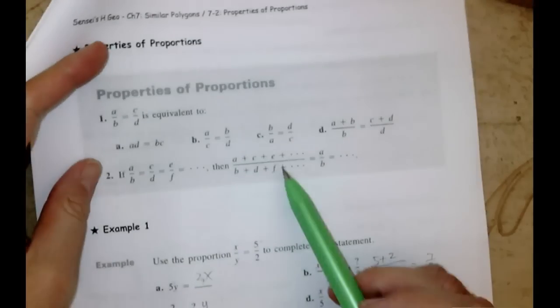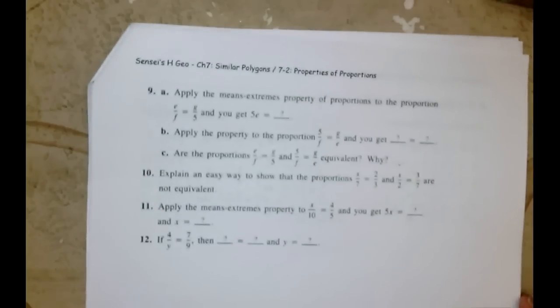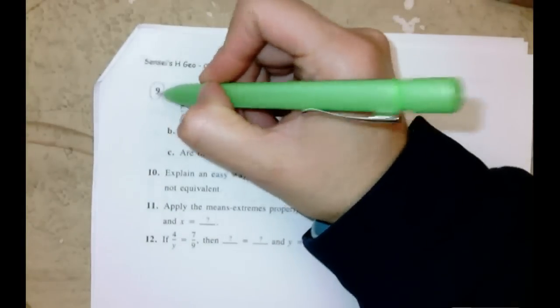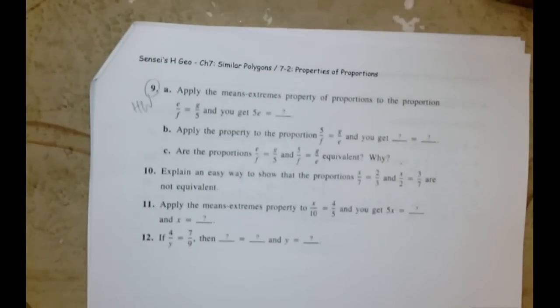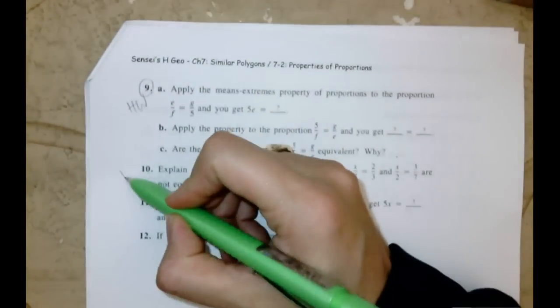Okay, that's exactly this one, right? Okay, so that's not a problem. Let's see, 9. I want to do this ABC for homework. Okay, and let's do 10.